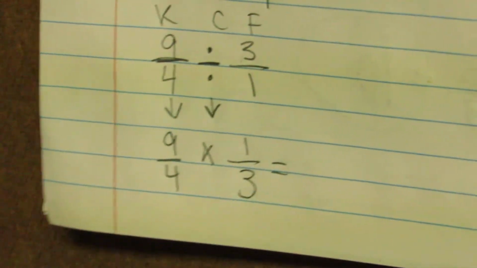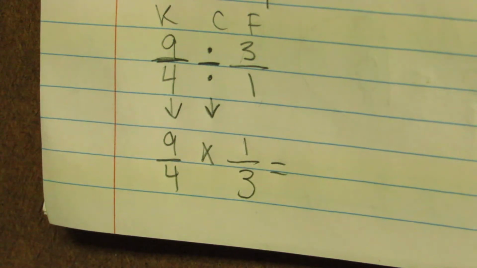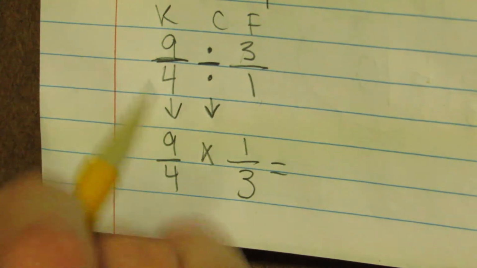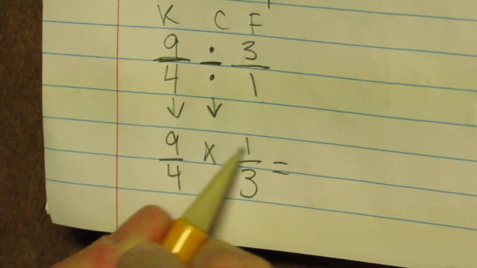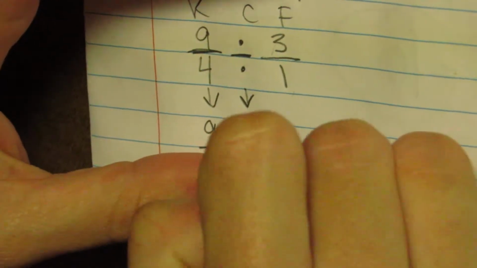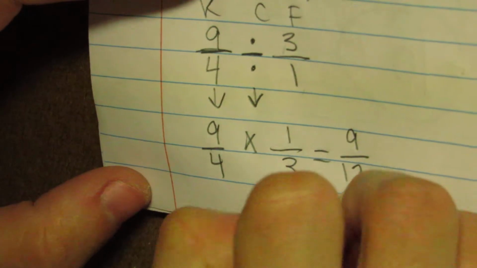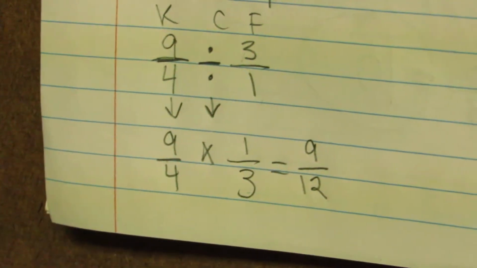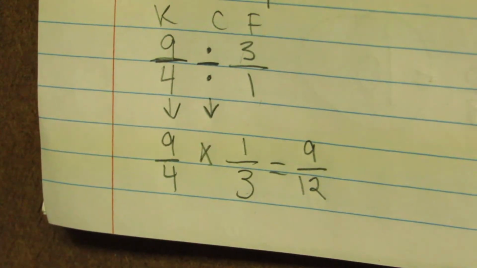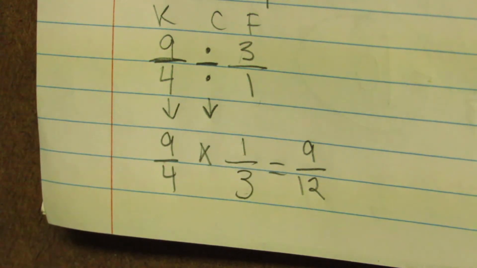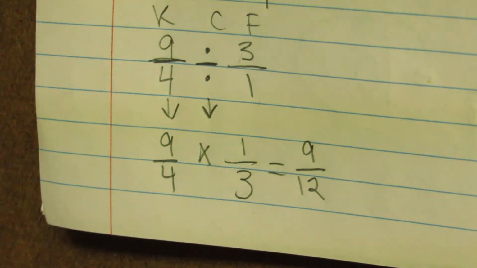And I'm just going to do that by doing 1/3. All right, am I ready to solve? I sure am. So I'm going to multiply across. So the way you read this, I'm going to do 9 times 1 gives me 9. And then 4 times 3 gives me 12. Are you going to simplify right here? You better not say yes. We are not simplifying yet. Remember, that is your last step. So 9/12, I want to go ahead and take that and maybe make it into a mixed number. Can I make that into a mixed number?